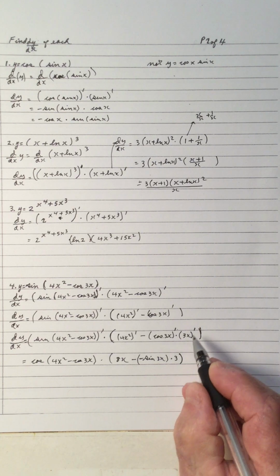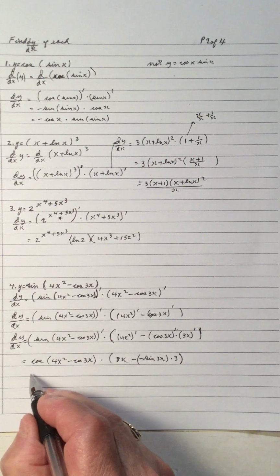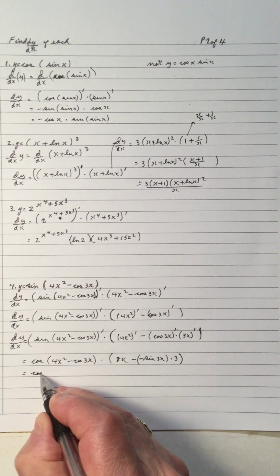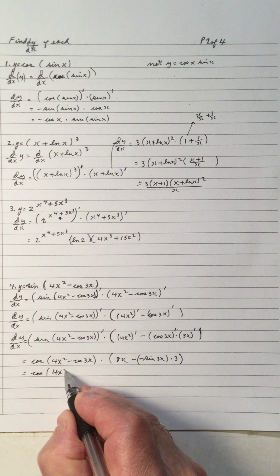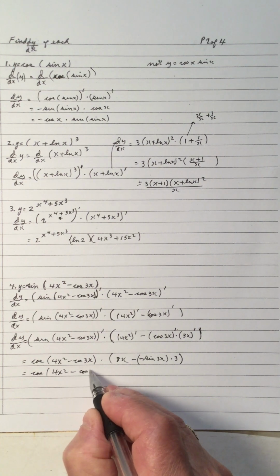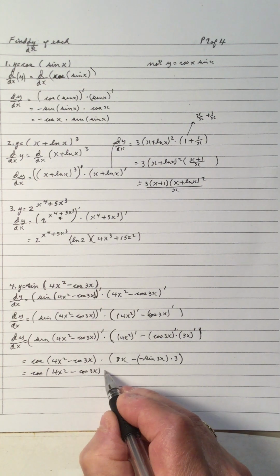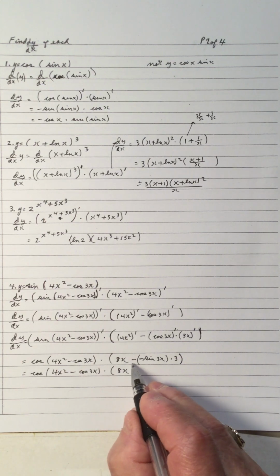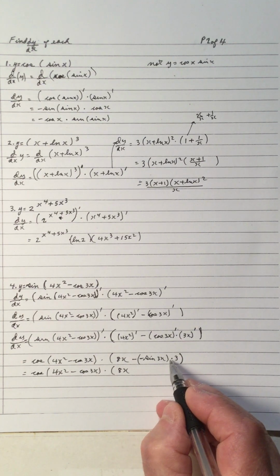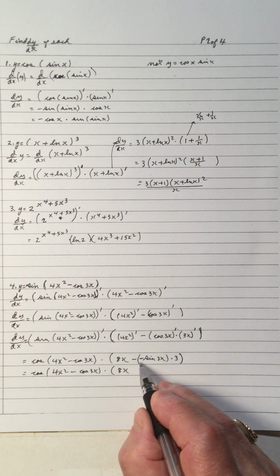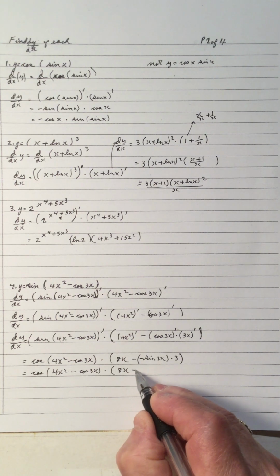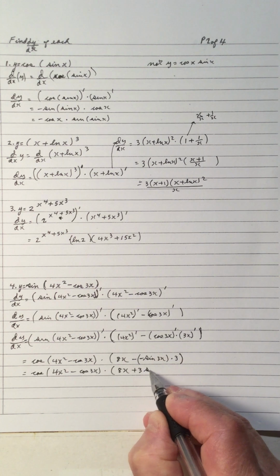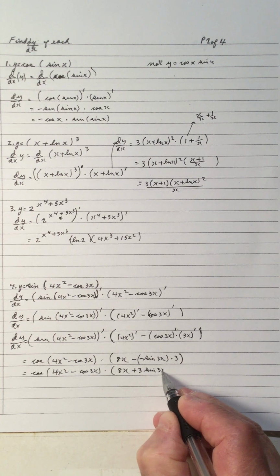So there's the big bracket, making sure. So this is cos 4x squared cos 3x times, and this is a subtraction, but this is multiplication, so this is a positive 3 sine 3x.